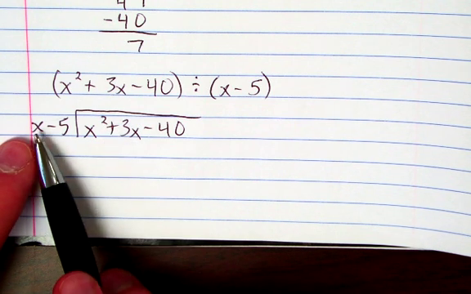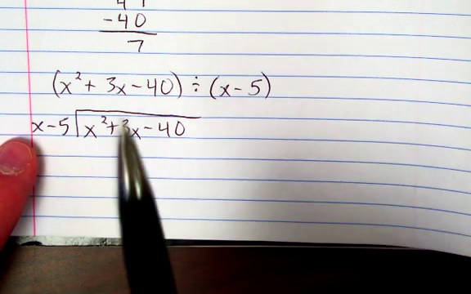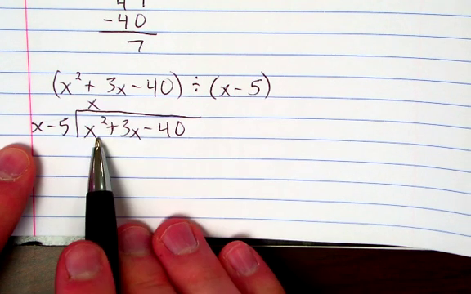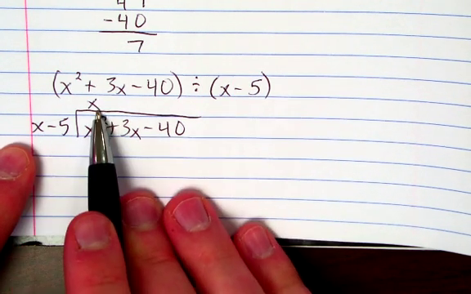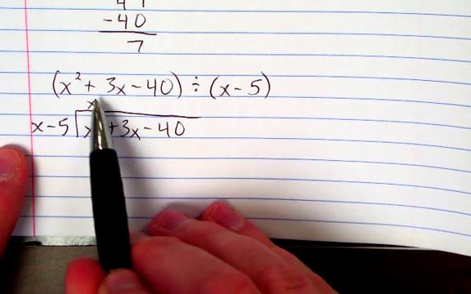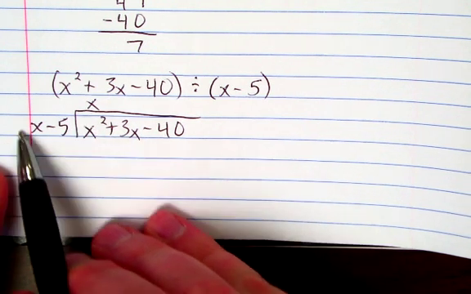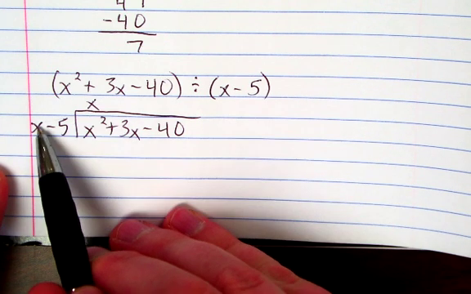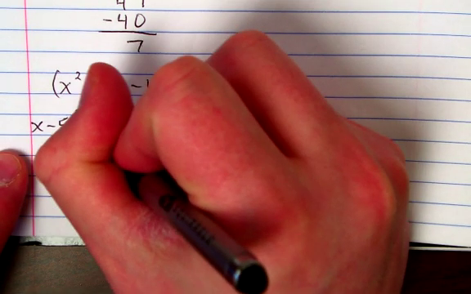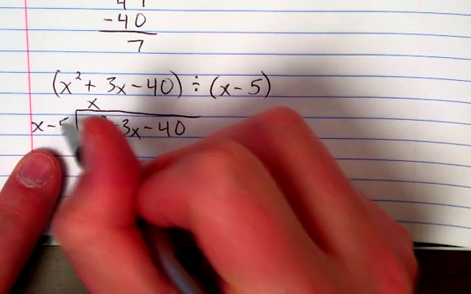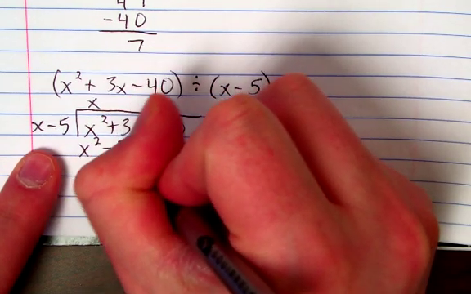So I ask the question, how many times does x go into x squared? The answer is x. If I take x squared divided by x, I get x. Now what I'm going to do is I'm going to take x times this entire front part. So I take x times x minus 5. X times x is x squared. Line that up with the x squared underneath here. X times negative 5 is the minus 5x.